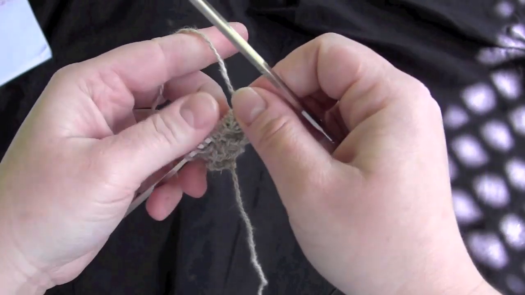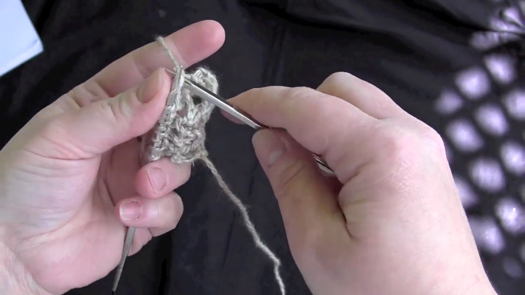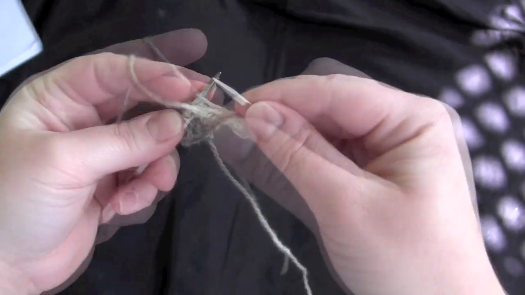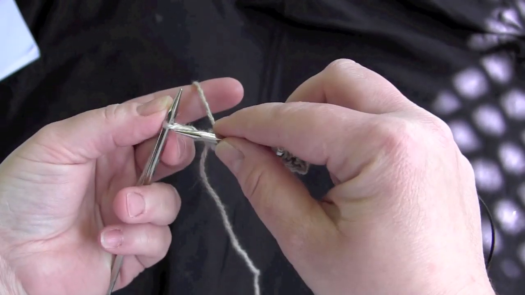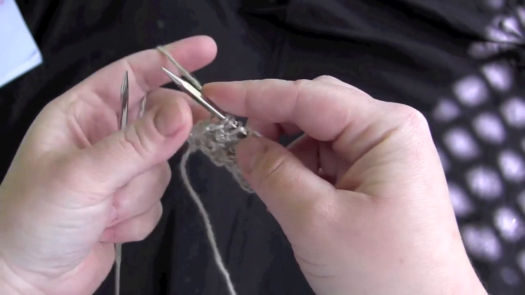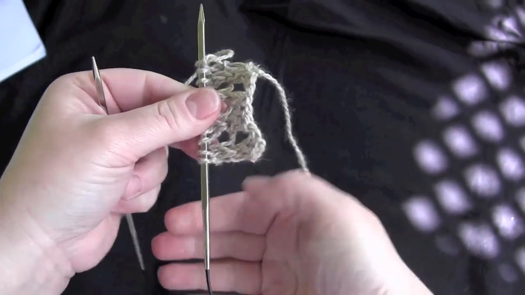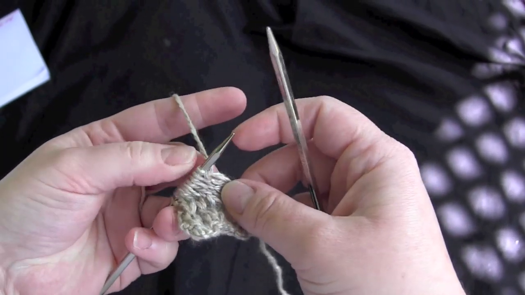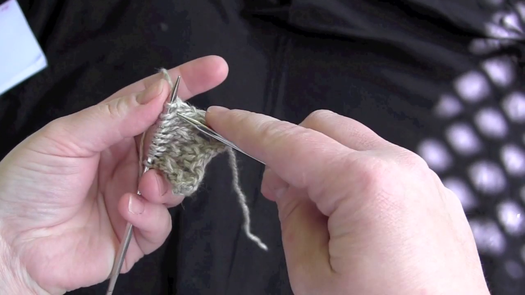Wrong side row. Alrighty. Okay, next pattern row.